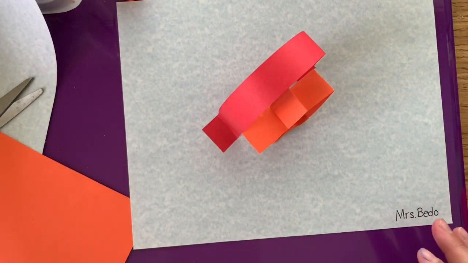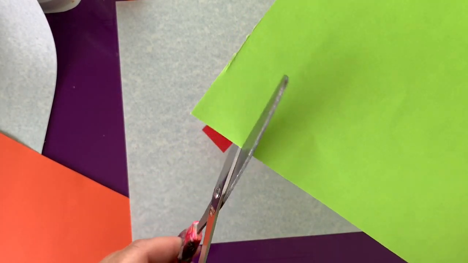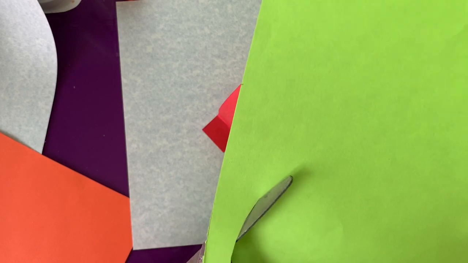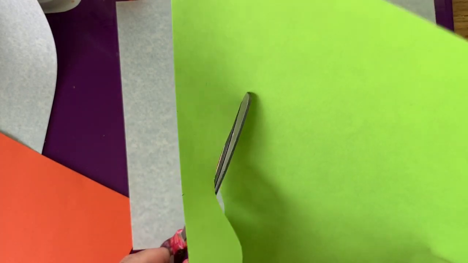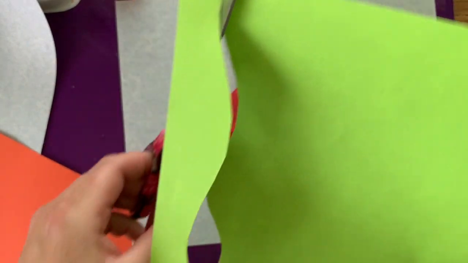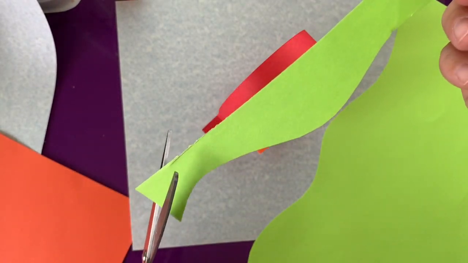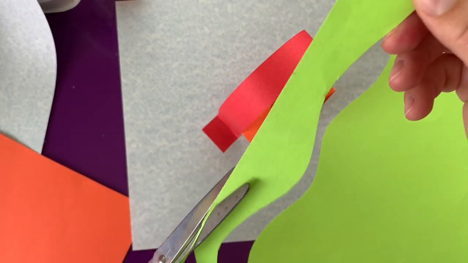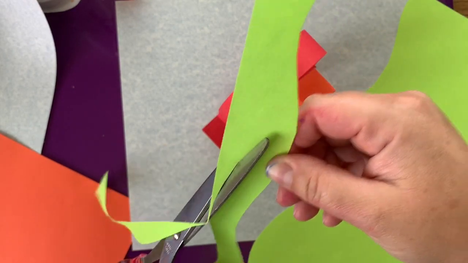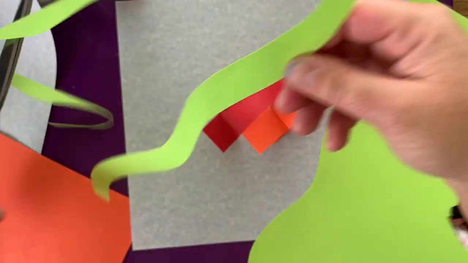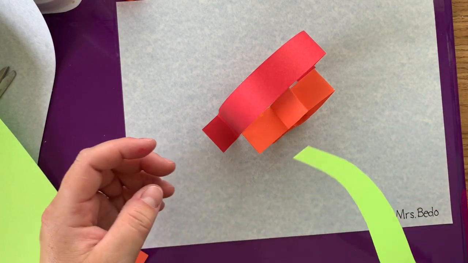Okay, green. Let's try something different. Instead of cutting our lines straight this time, let's try to cut a wavy line. So I'm just going up, down, up, down. And I have this piece here, but I still have this straight edge. So I'm going to do the same thing again. Up, down, up, down, up, maybe. Okay. Now maybe this could go through.